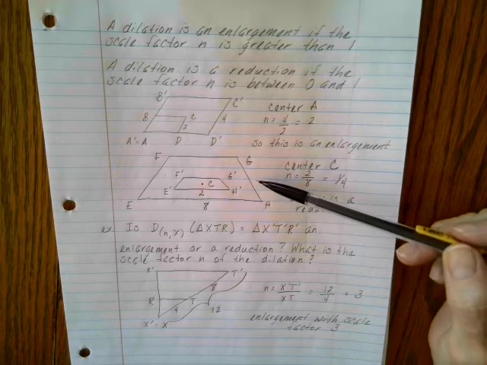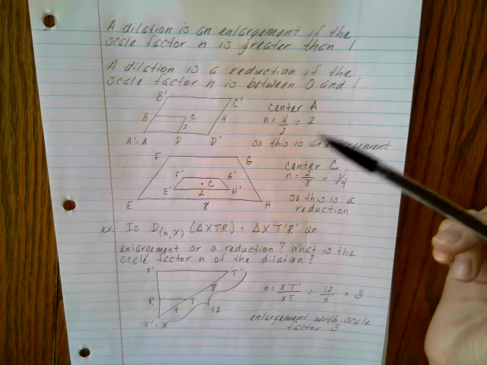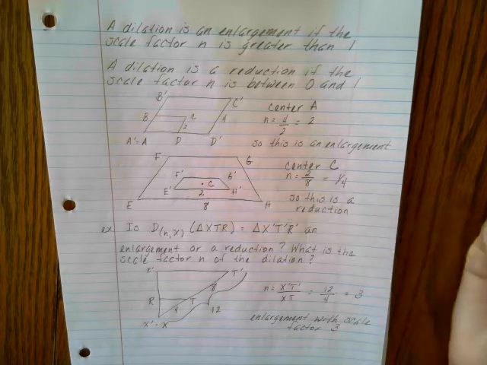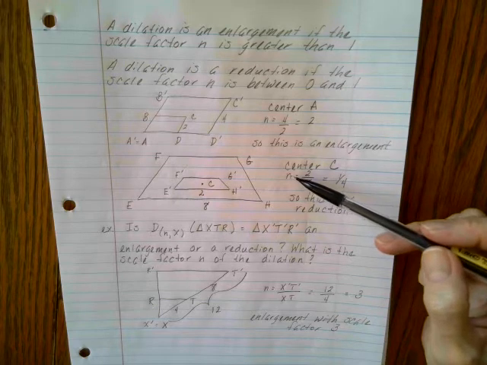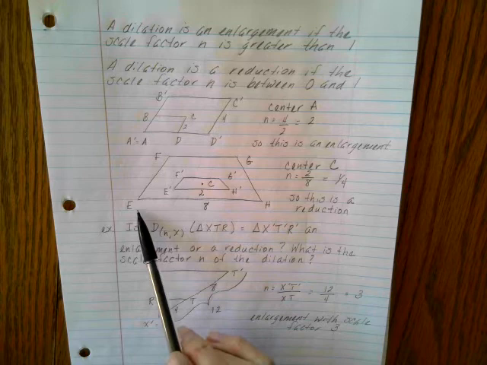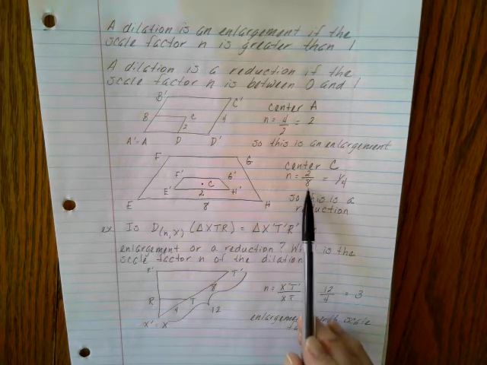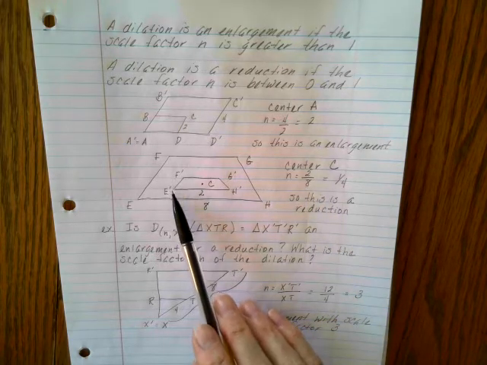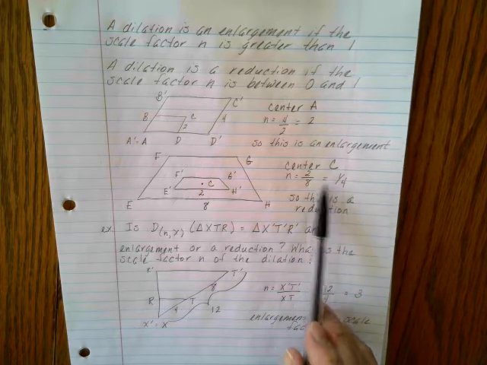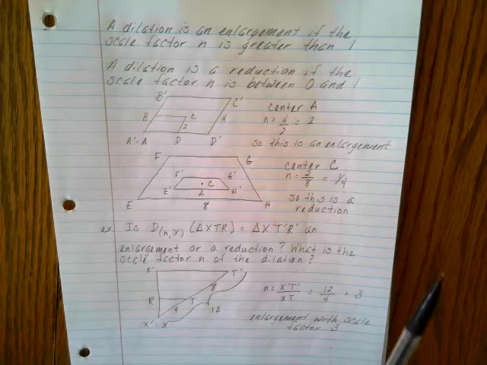Let's look at this example. Here, the center is actually kind of in the center. So C is going to be equal to C prime, but it's the center, so we're just going to leave it at C. Now we're going to say, okay, the original, which is going to be my E to H, that's going to be down on the bottom. My new, which is E prime to H prime, is 2. That's going to be on the numerator, and that's going to give me 1/4. That's a fraction, so this is going to be a reduction.